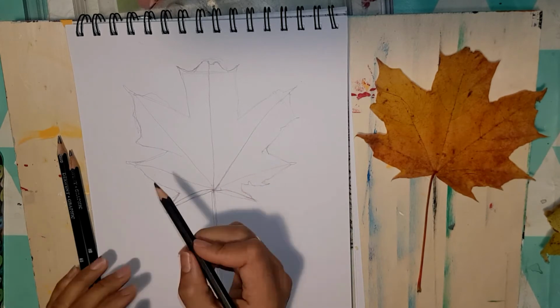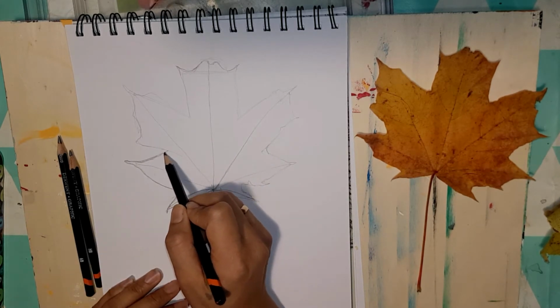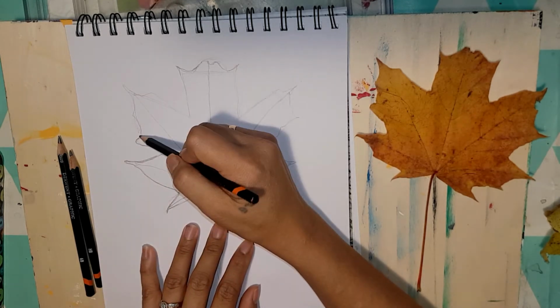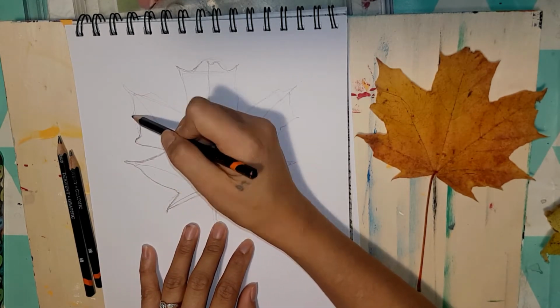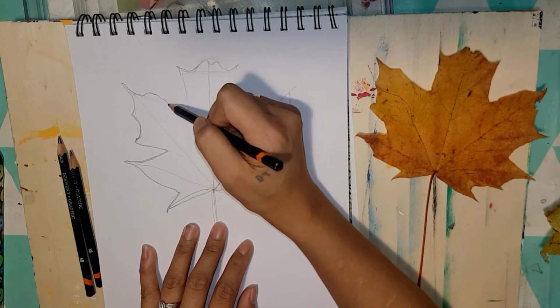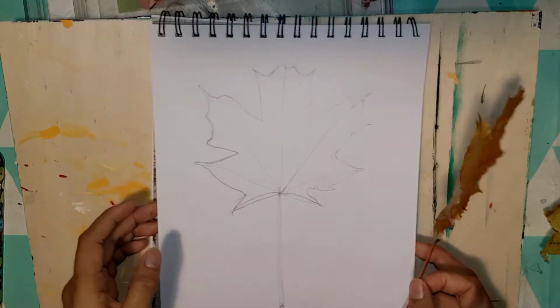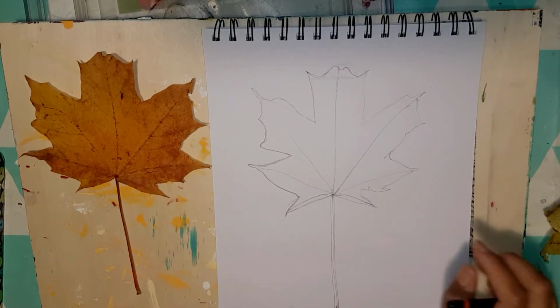If we look at the drawing that I'm doing, I try to navigate the shapes simply. For example, if we check the points, there are 5 points on each side.